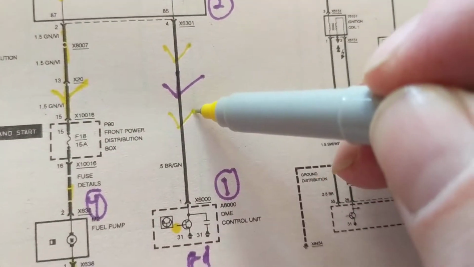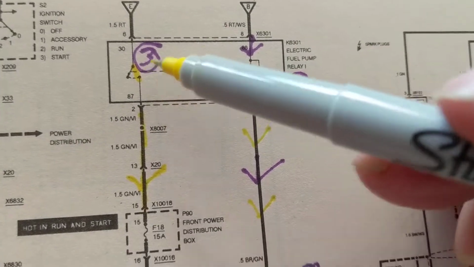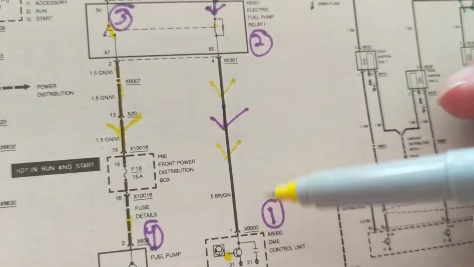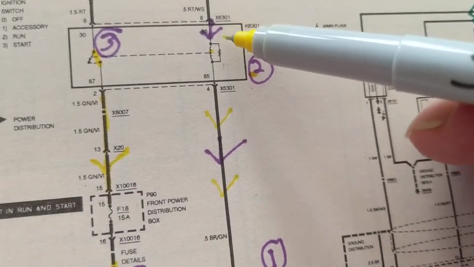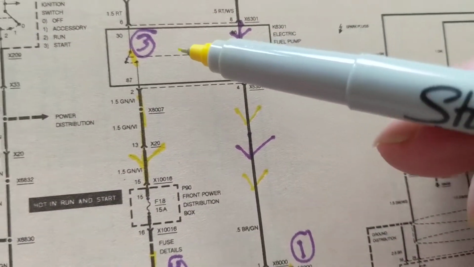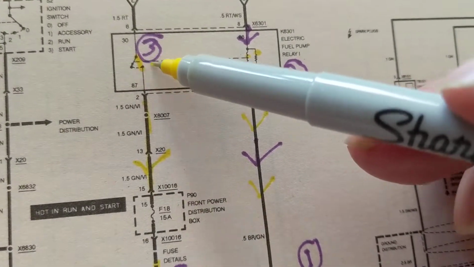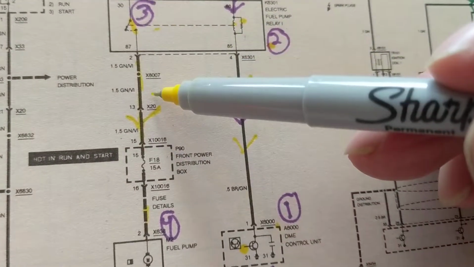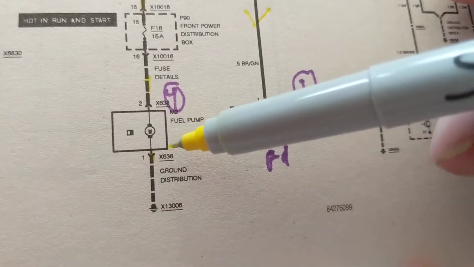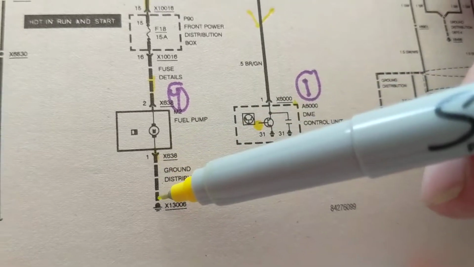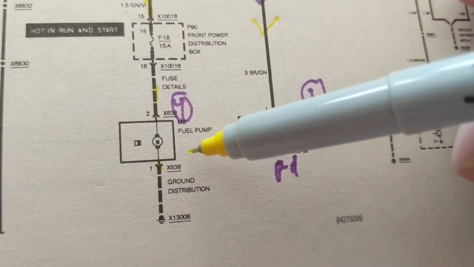Current can flow here, activating this part of the circuit. This is number 3. We need this to happen first. This to happen second. Without this, this cannot go. When this happens, contacts are being pulled in this way. Now current can flow through here, through here, through here, through the fuel pump, through the ground. This is the motor. That's in the fuel tank.